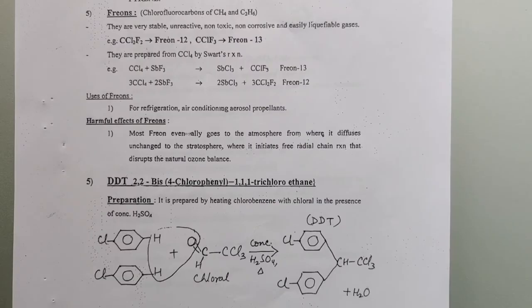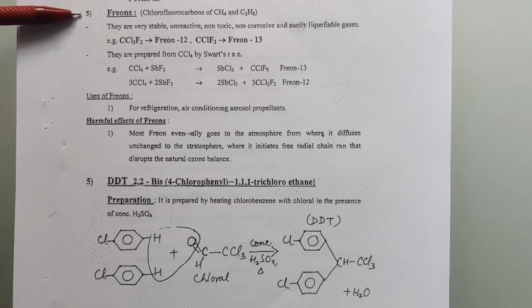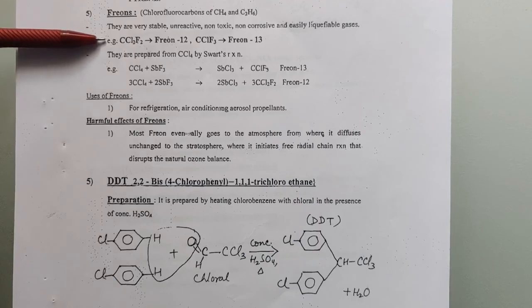the next one in this category of polyhalo compounds, students, is freons. As you can see on the top, freons. The chlorofluorocarbons are in general known as what? Freons. They are made up of methane and ethane, students. Now you have to remember the important formulas of Freon 12 and Freon 13. What is the formula? CCl2F2 is Freon 12 and CClF3 is Freon 13.